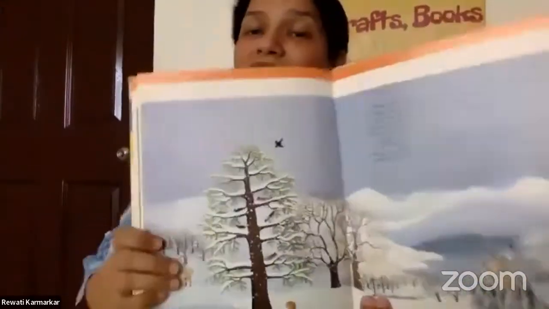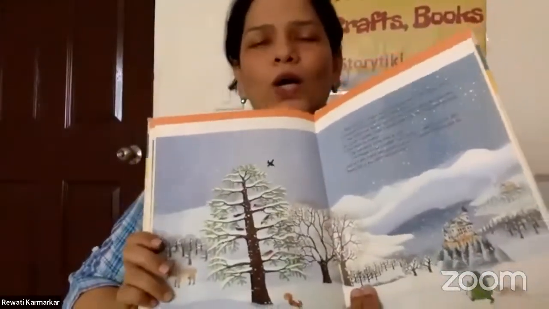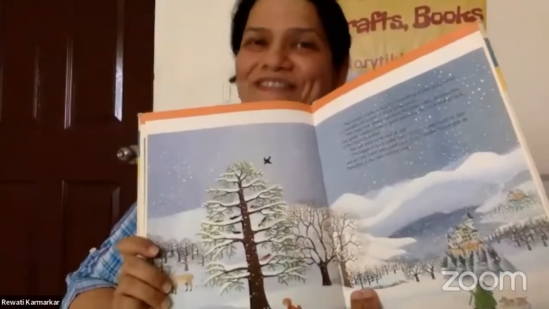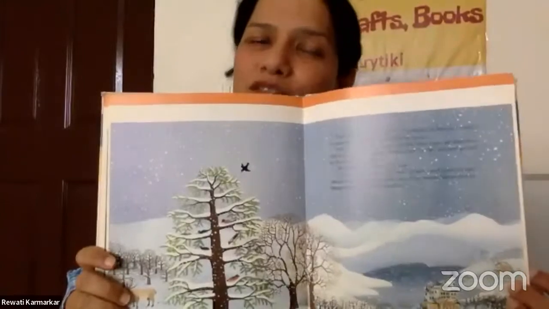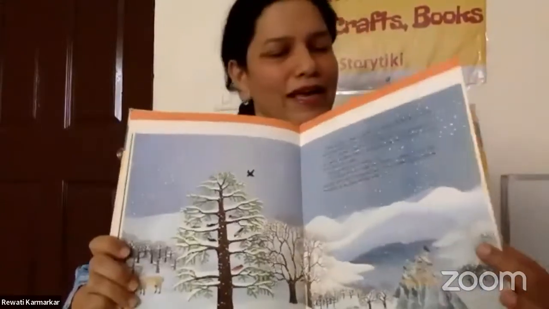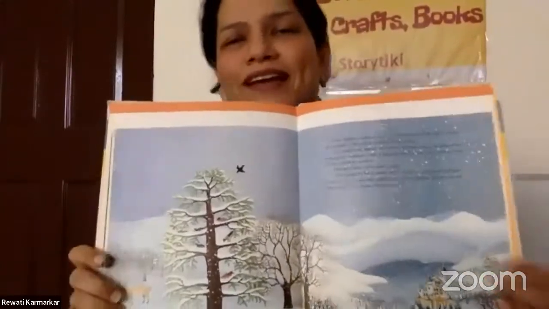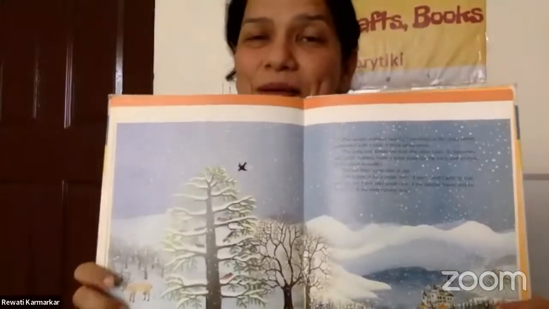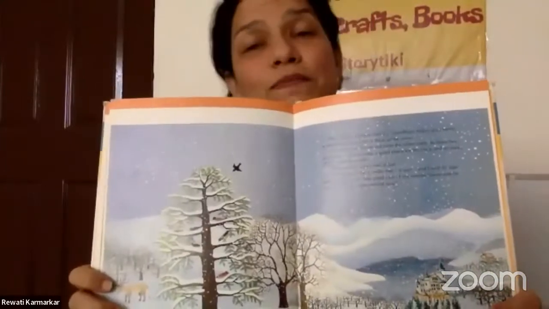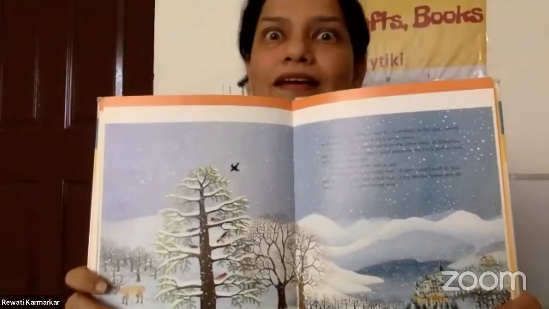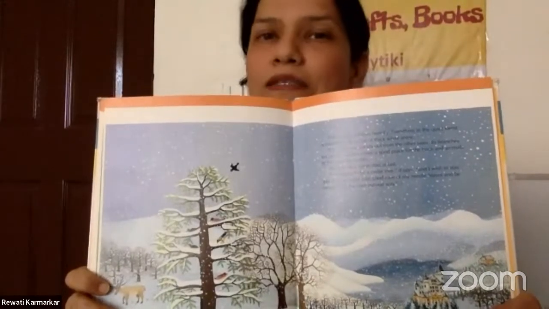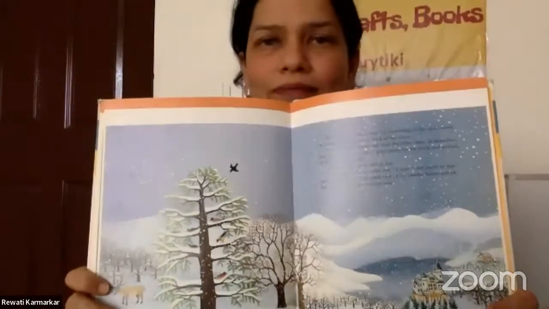So finally, the cedar tree realized that it is okay for him to be exactly the way he was. Because each thing, each person, each creature is special in its own way.